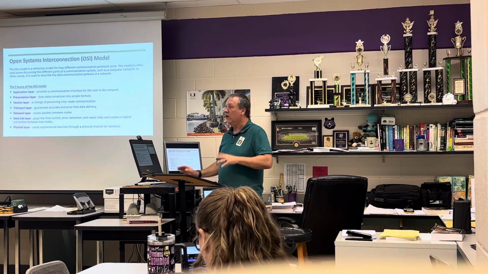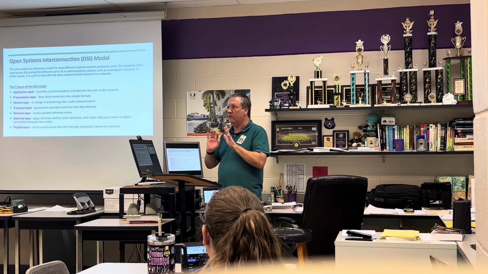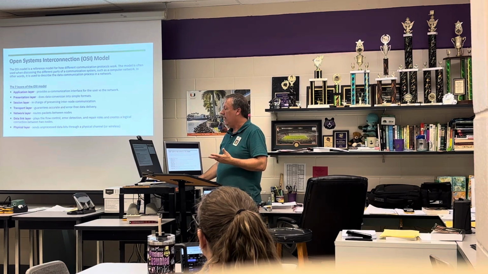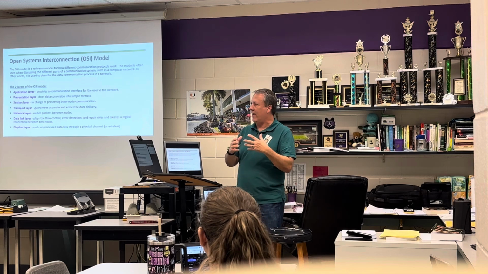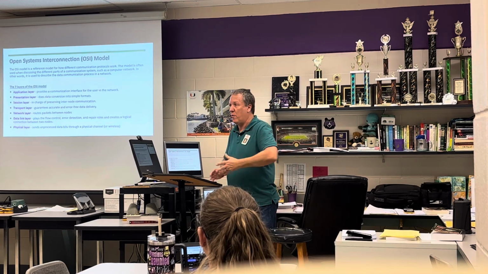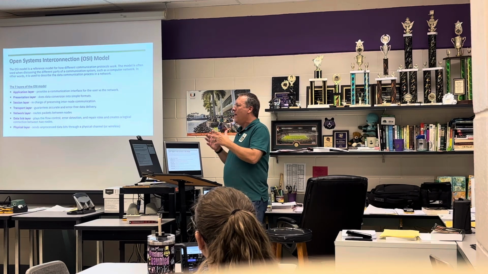The network layer says where these different packets are going, and then the data link controls where they go on the network as well. And then the physical layer is where you send the bits exactly through the different channels, whether it's wireless or through the network itself. And so these are all the different levels of control.